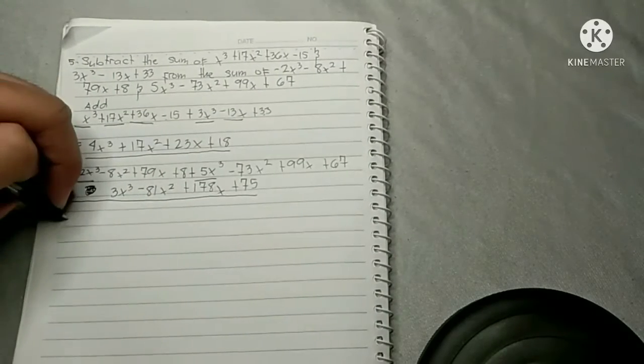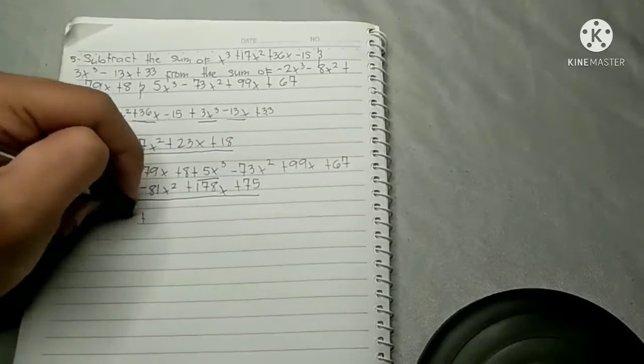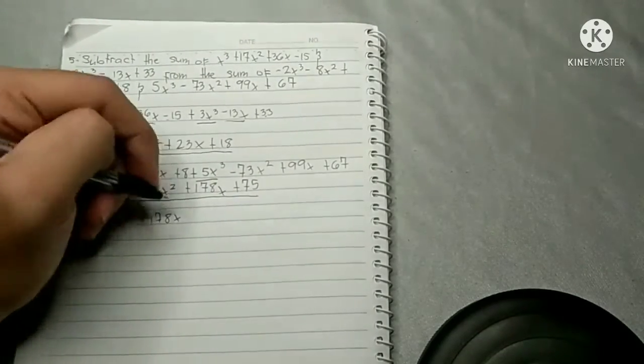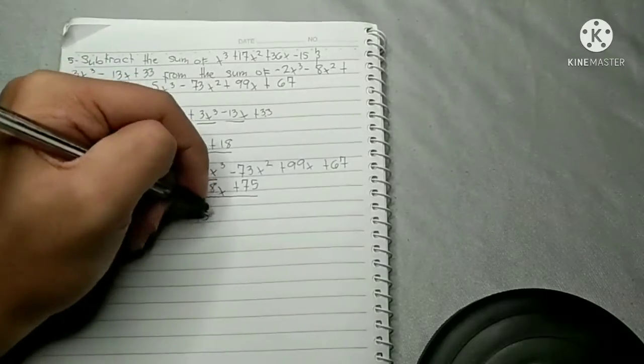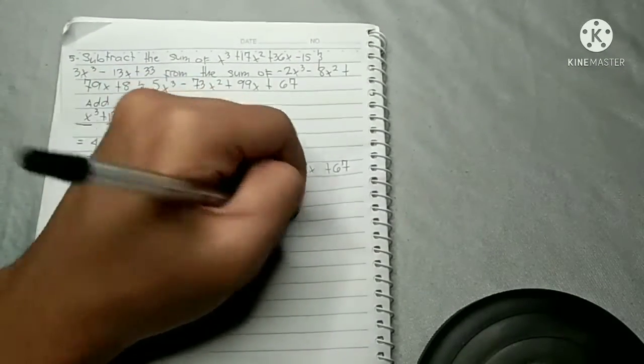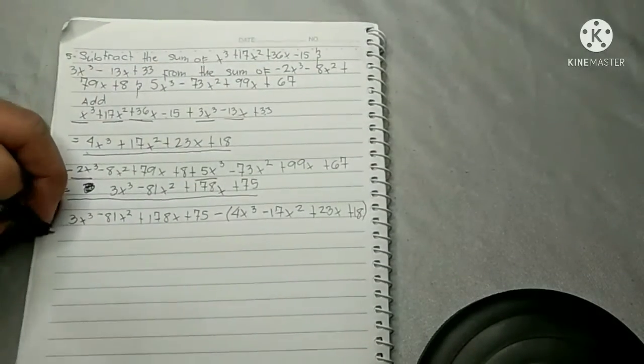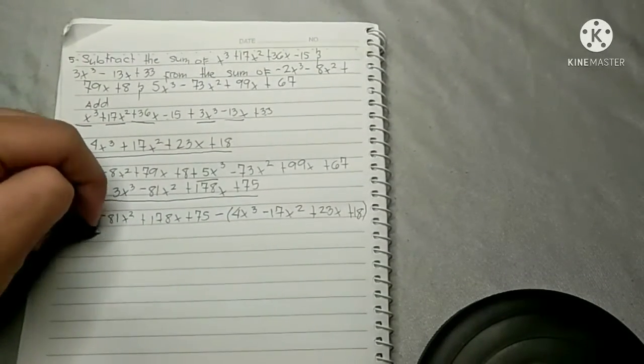So after we find their sum, we can now start to subtract. So we write the 3x cubed minus 81x squared plus 178x plus 75 minus quantity of 4x cubed minus 17x squared plus 23x plus 18. Now we can simplify.